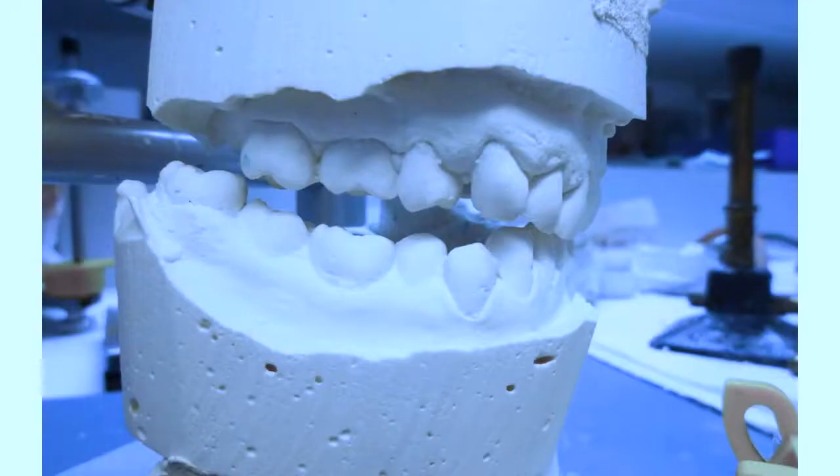And when we see this situation, we could say, okay, now we could do here an ideal splint. And in this situation, we see the big step from the already abraded canine to the premolar. And this is also a sign where we can know that the vertical dimension is not ideal.